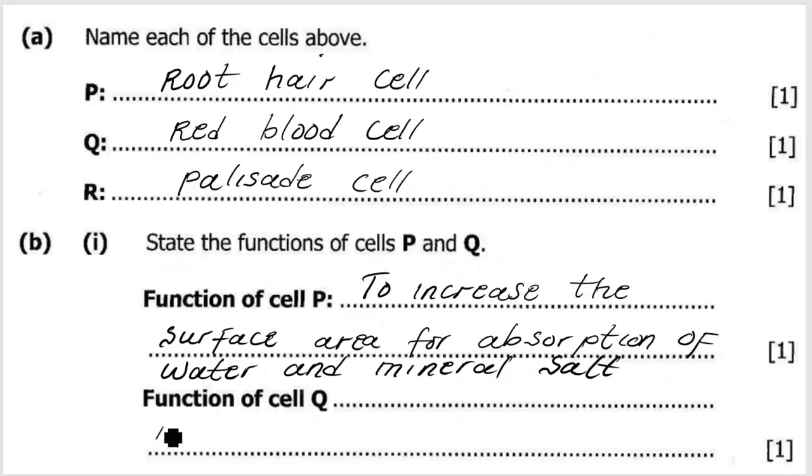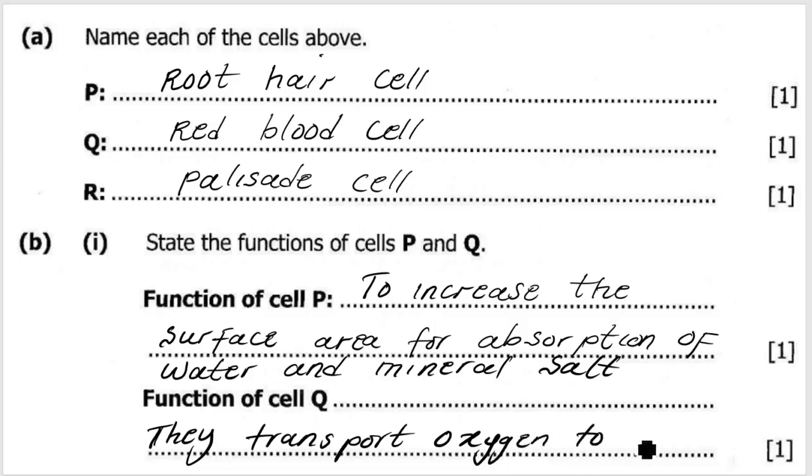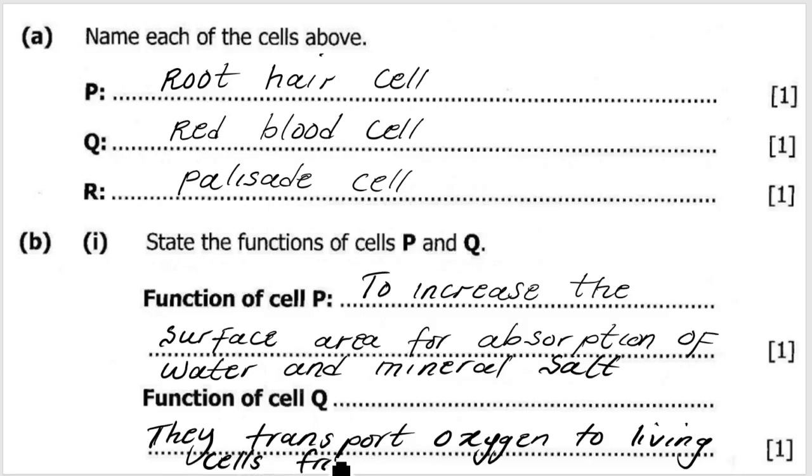So they transport oxygen to living cells in the body, from the lungs.